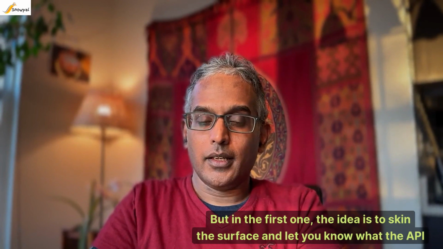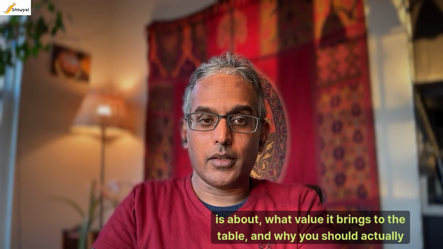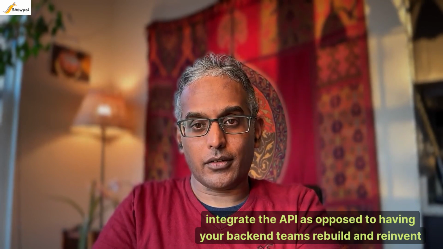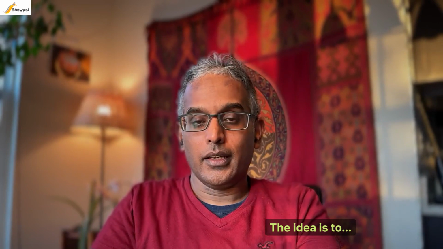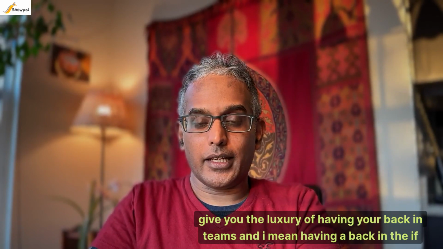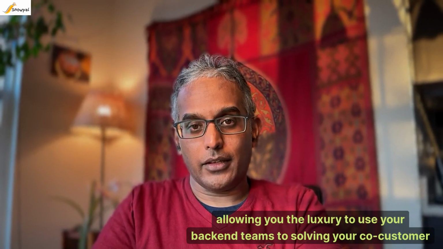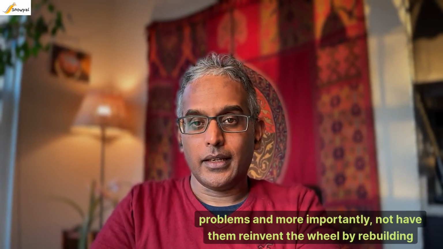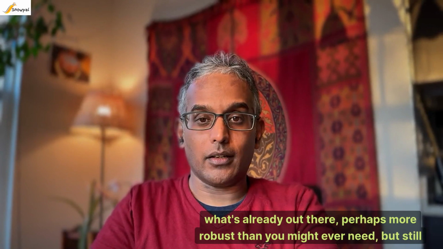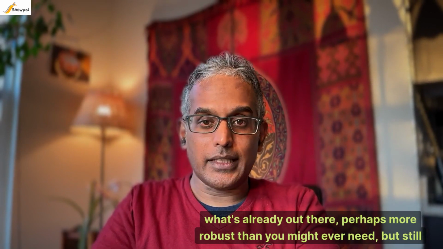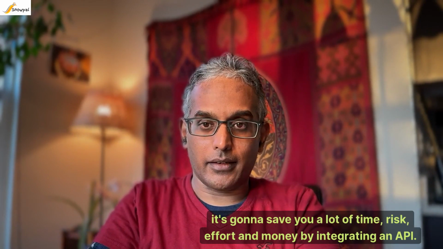But in the first one, the idea is to skim the surface and let you know what the API is about, what value it brings to the table, and why you should actually integrate the API as opposed to having your backend teams rebuild and reinvent the wheel. The idea is to give you the luxury of having your backend teams, or not even having a backend team if you don't have one, but if you do have one, allowing you the luxury to use your backend teams to solve your core customer problems, and more importantly, not have them reinvent the wheel by rebuilding what's already out there, perhaps more robust than you might ever need. But still, it's going to save you a lot of time, risk, effort, and money by integrating our APIs.